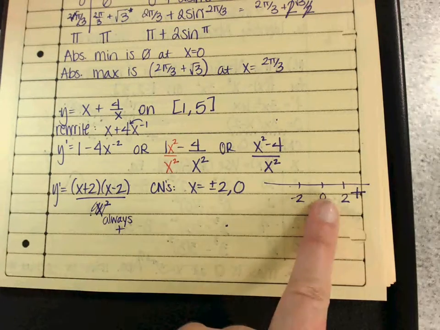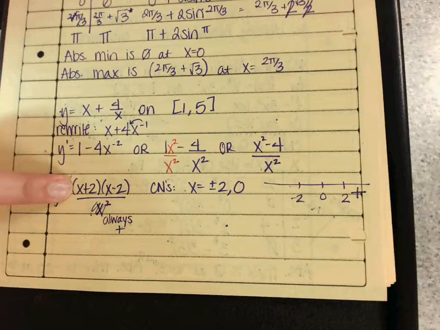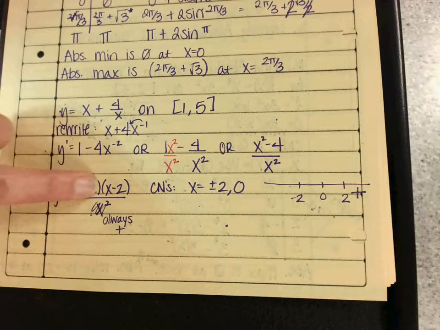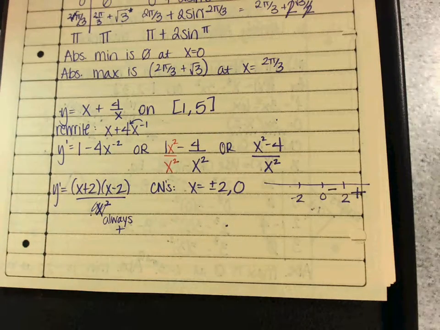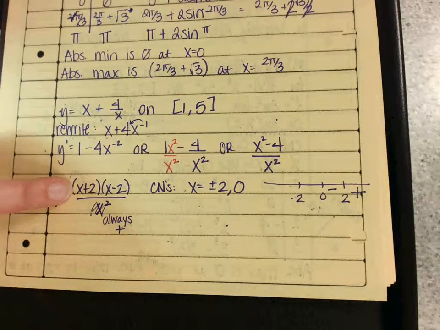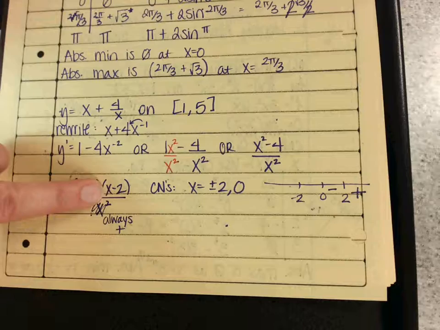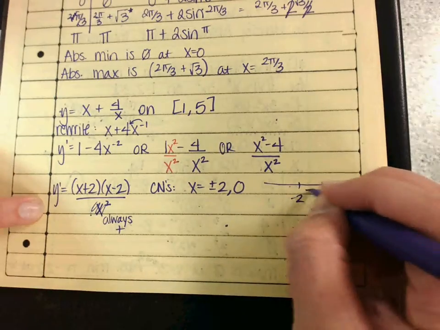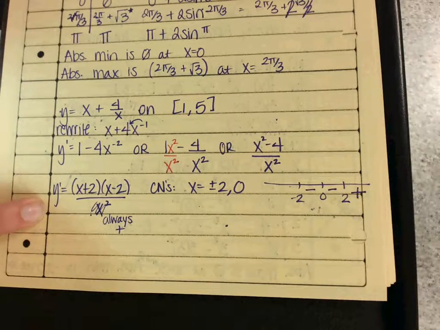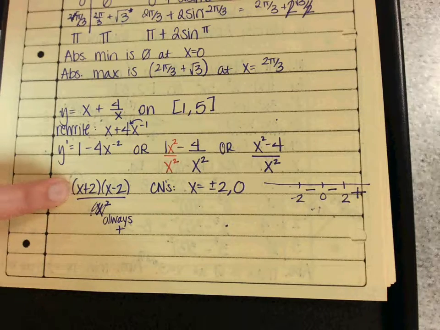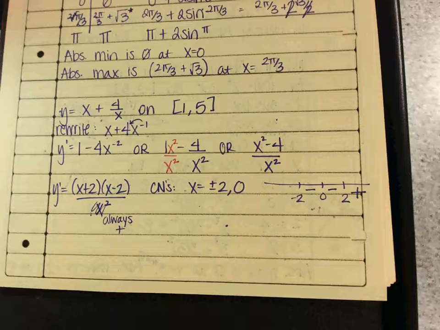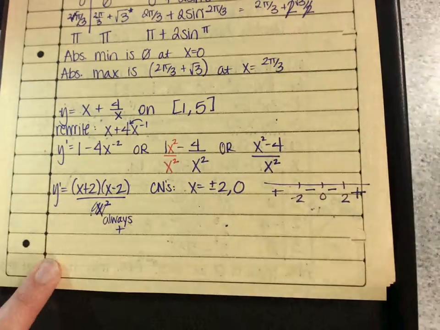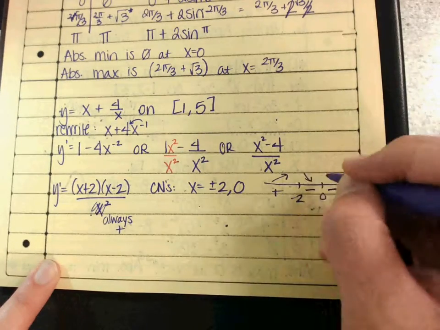Okay, let's say I pick 1. 1 plus 2 is positive. 1 minus 2 is overall negative. Say I pick negative 1. Negative 1 plus 2 is positive, negative 1 minus 2 is negative. Multiply those together: negative. Last interval, negative 3. Negative 3 plus 2 is negative, negative 3 minus 2 is negative. Multiply 2 negatives, get a positive, which means that it goes up, down, down, up.